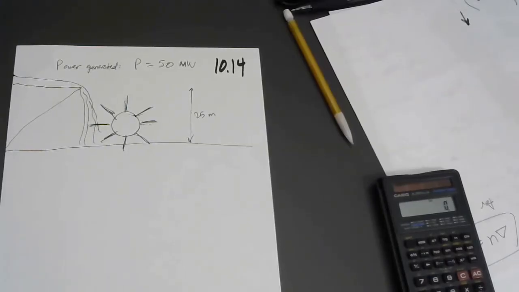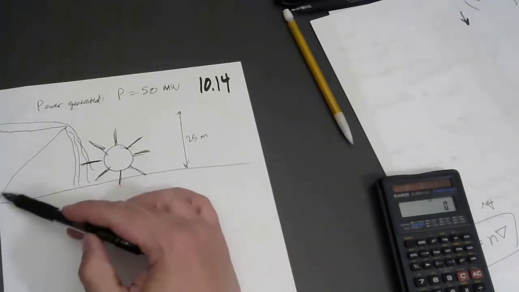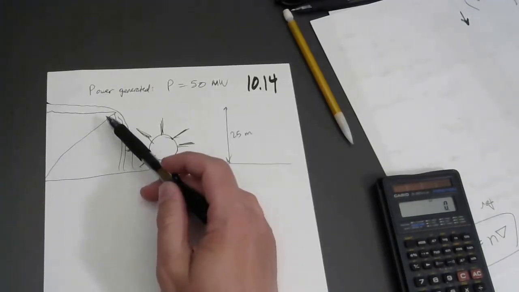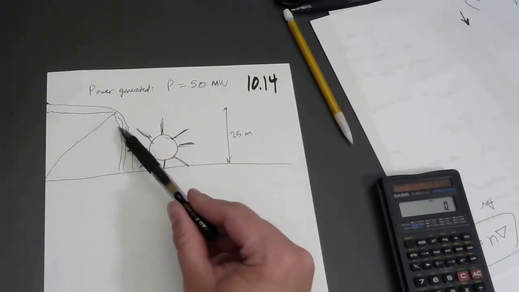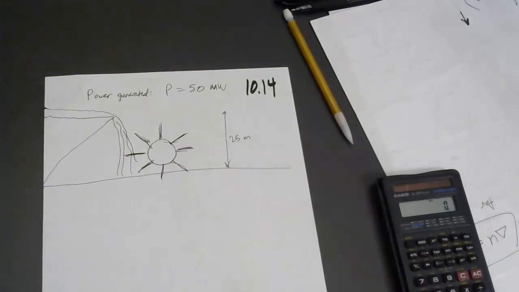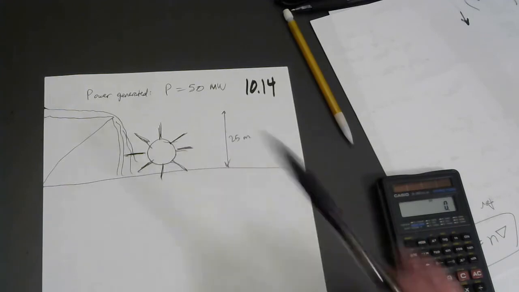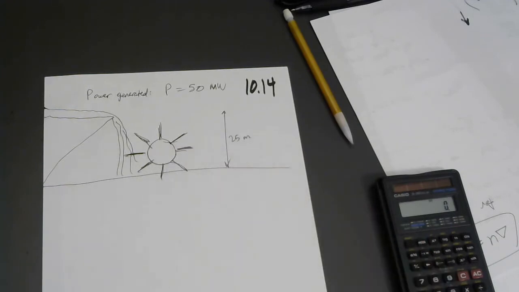Let's use that same relation again in another problem. Number 14 is about a hydroelectric dam, although you'd never know that from looking at my drawing here, but here's a cliff. No, not a cliff, it's a dam. And there's some water flowing over the dam, and it descends through a height of 25 meters, which is 80 feet or so. And it falls onto some type of turbine.